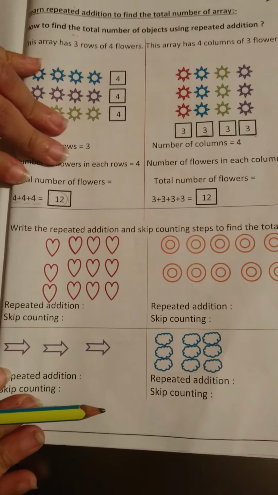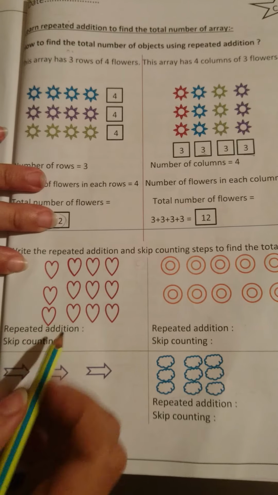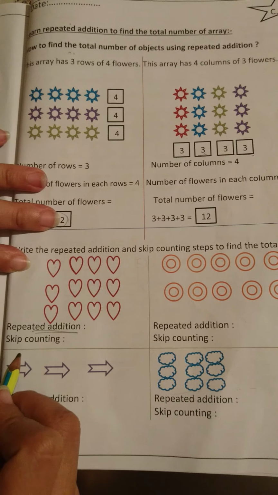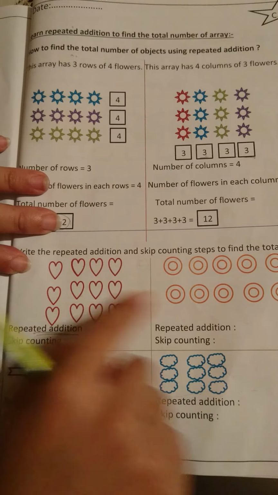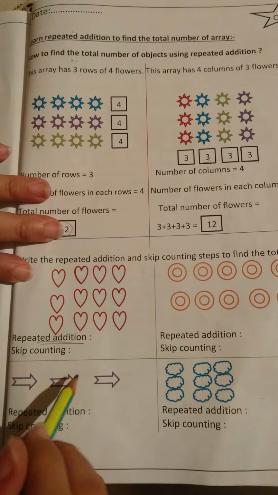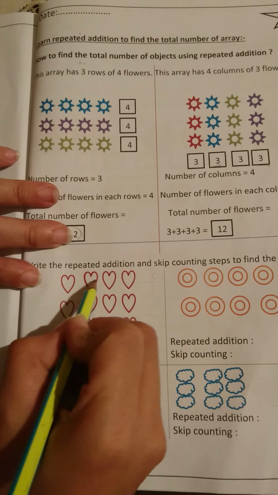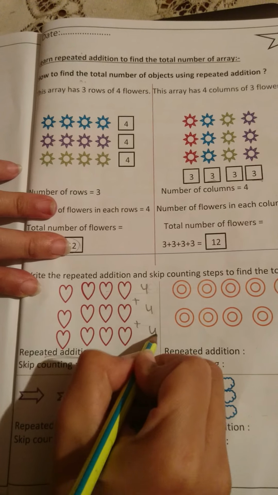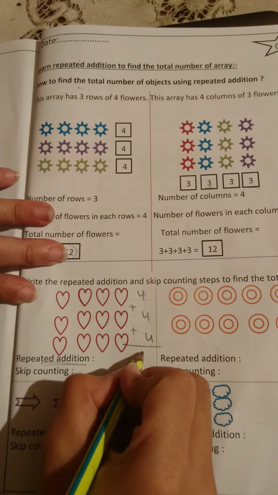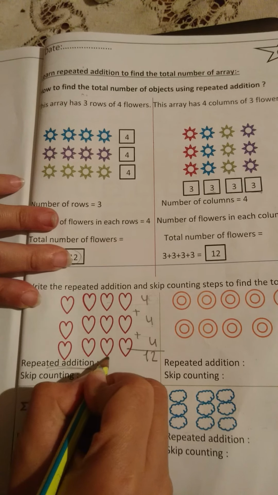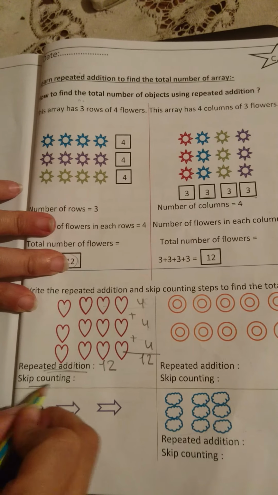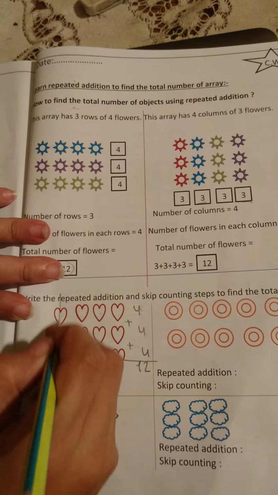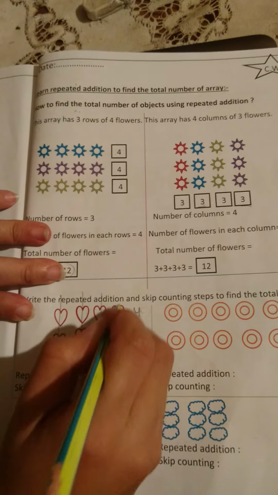Let's try here. Okay, repeated addition. Okay, you want to add the rows or you want to add the columns, whatever you want. Let's add the rows. I have 1, 2, 3, 4. 4 plus 4 plus 4. 4 plus 4, 8, plus 4, 12. So the repeated addition is 12. How can I skip? I can skip counting by saying 3, 6, 9, 12.